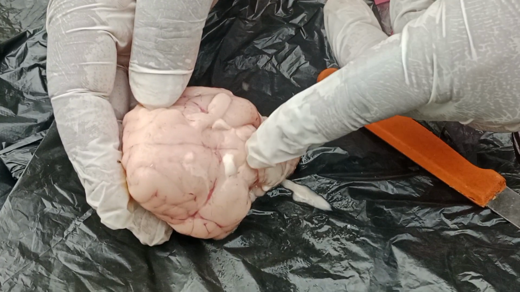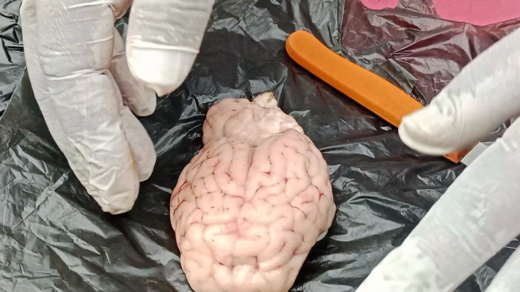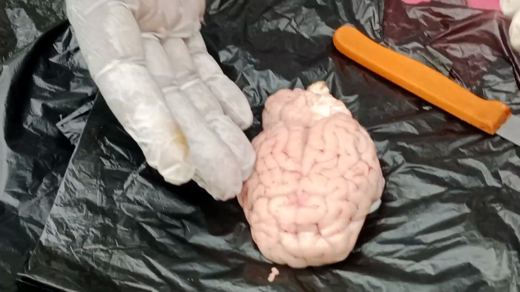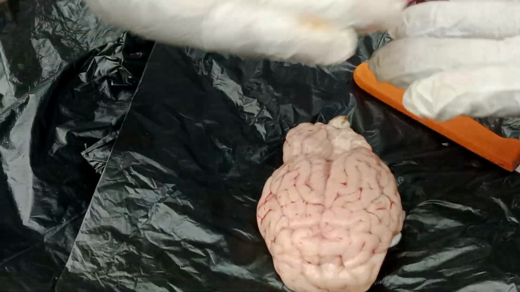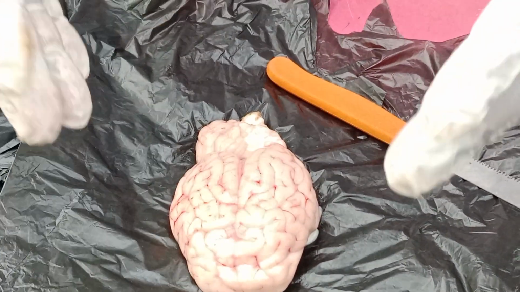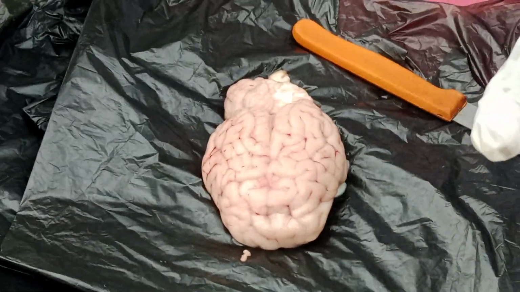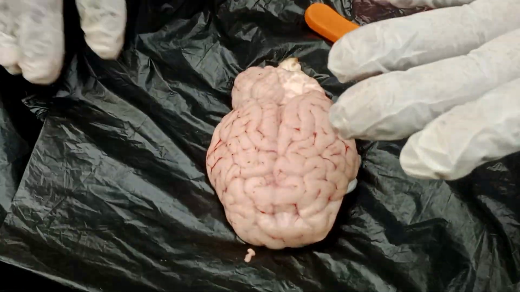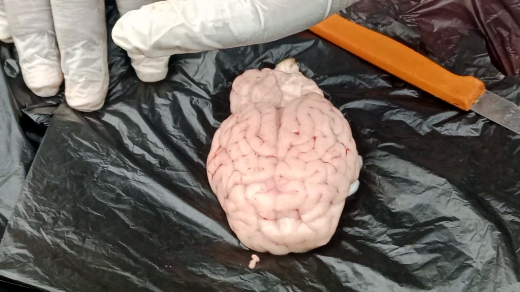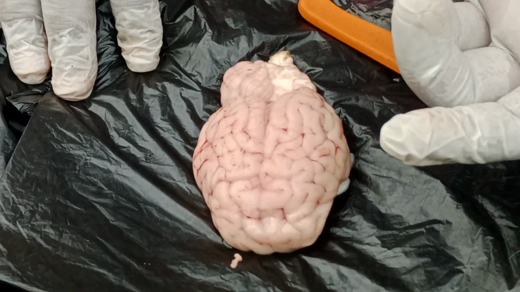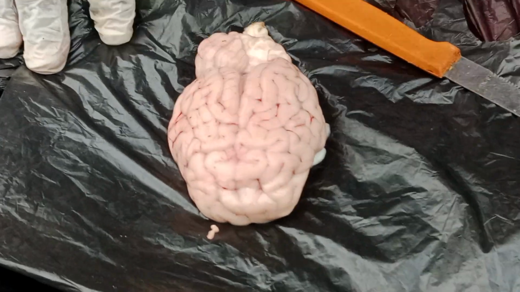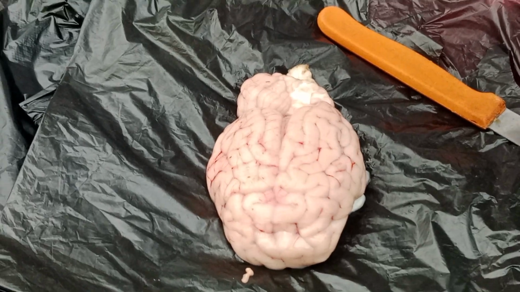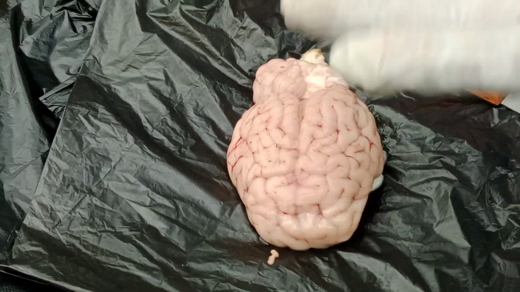This is called as corpus callosum, which is helpful to transfer the signals from right hemisphere to left hemisphere and left hemisphere to right hemisphere. Understand? That is a thin sheet of nerve fibers which connects at the bottom.